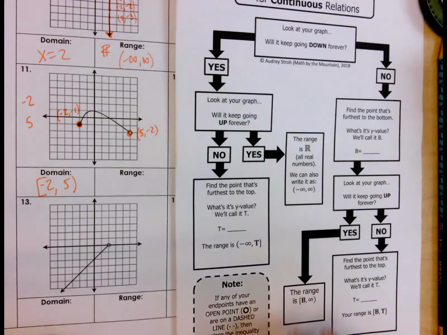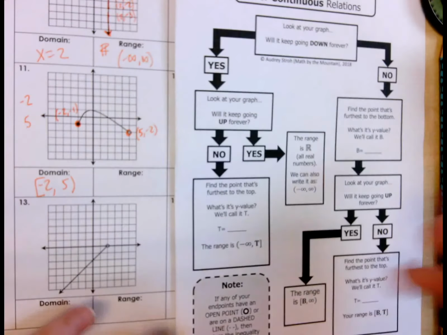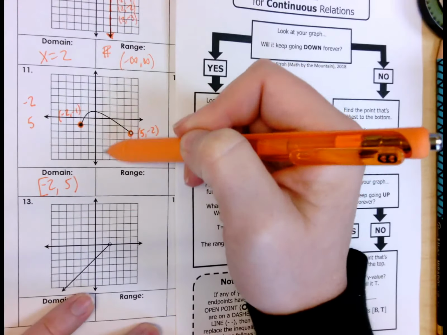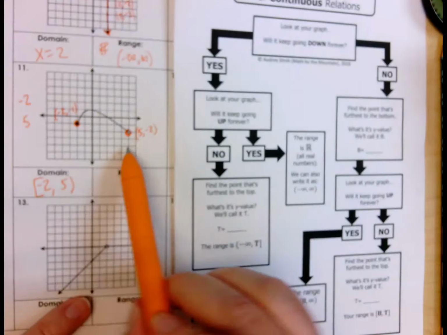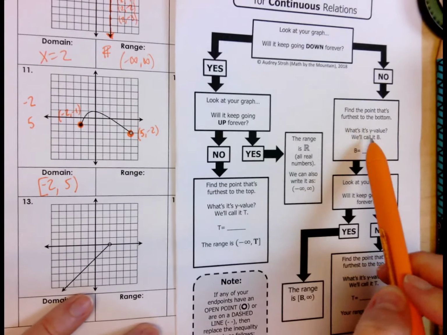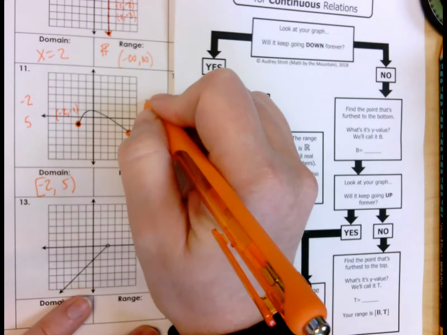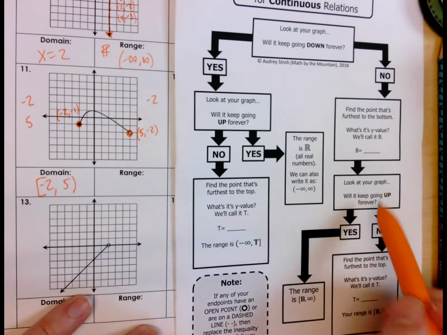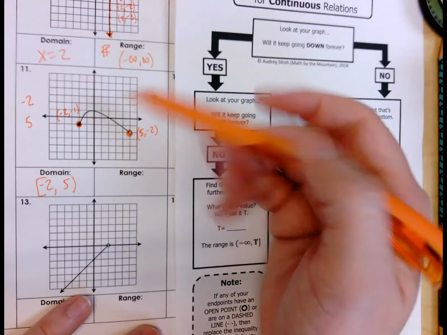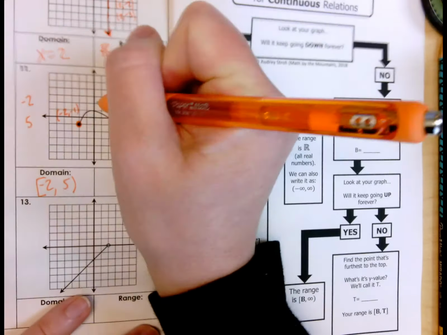So then we do the range. So does this keep going down forever? So we scan down, and no, it doesn't. This is our ending point right here. And so furthest to the bottom, what's its y value? Well, its y value is -2. That's the lowest point that it goes to. All right, does it keep going up forever? No, it doesn't. Where is its highest point?